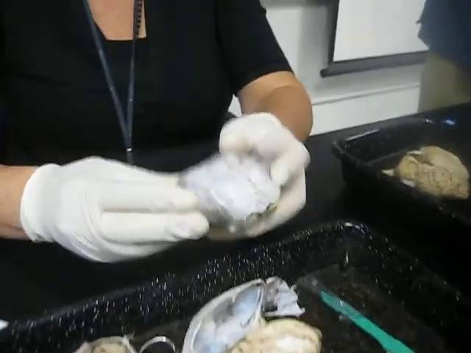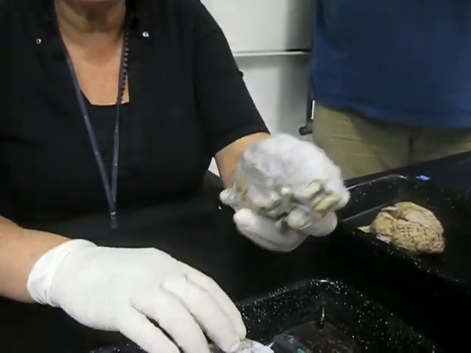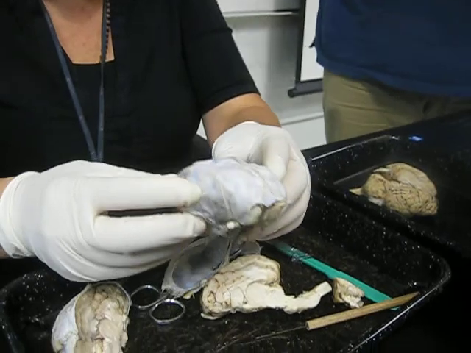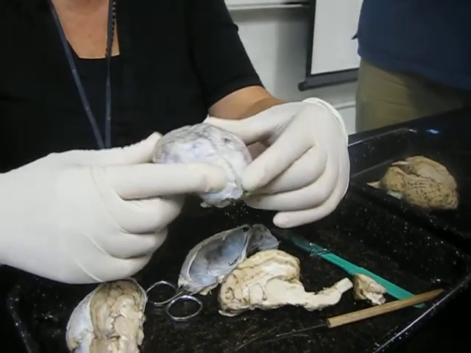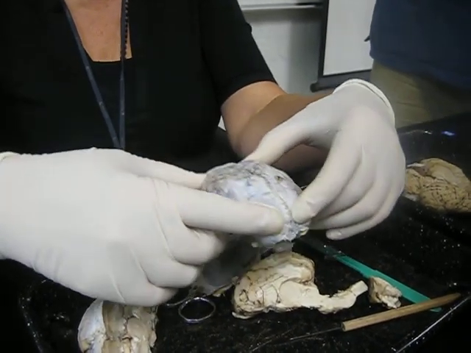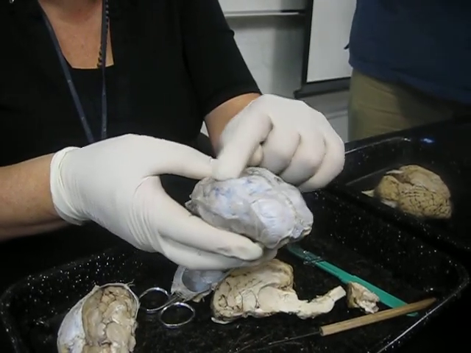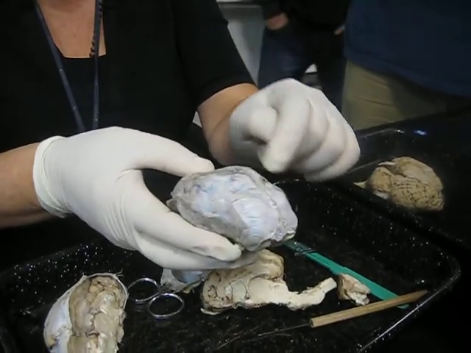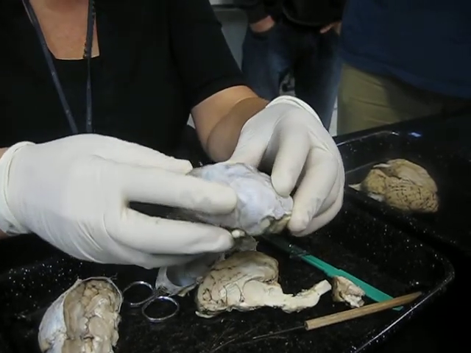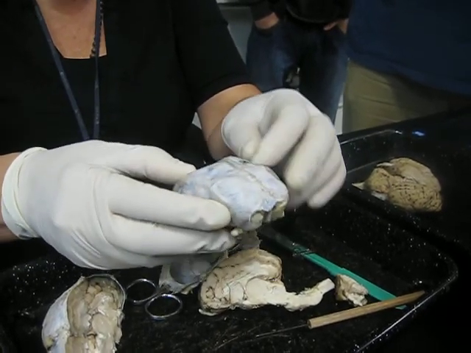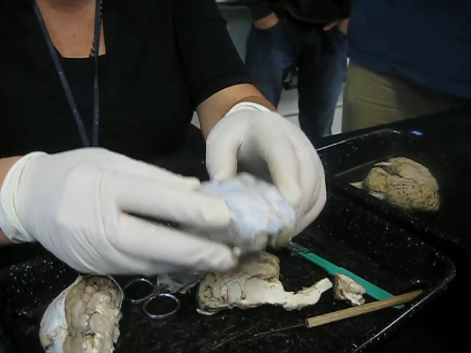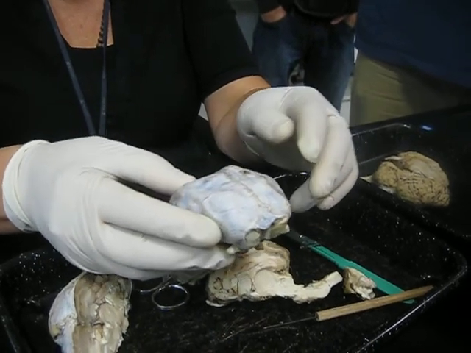Brain. This is your brain, not yours in particular, but the largest structure in the brain is the cerebrum. So all this part right here is the cerebrum. Right now you can't really see it because it's covered with what is called the dura mater. Tough mother, really tough. It's the most superficial of your meninges that protect the brain.